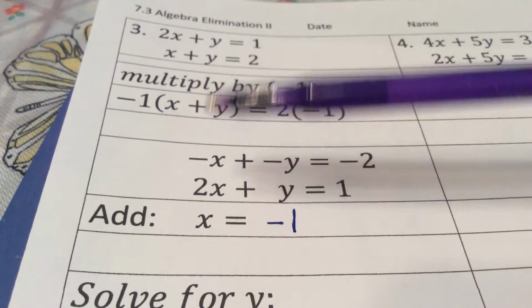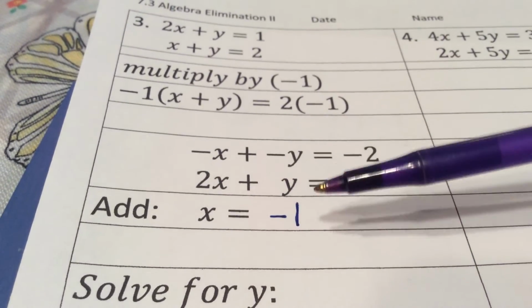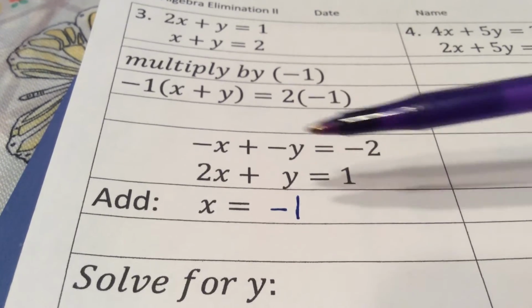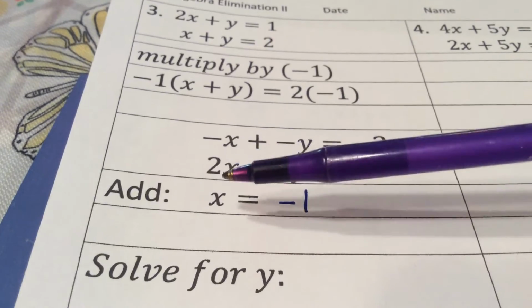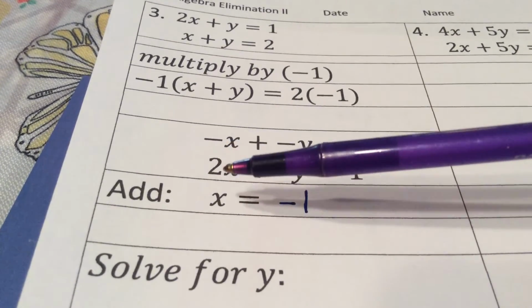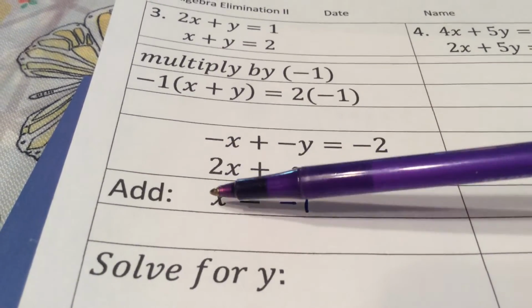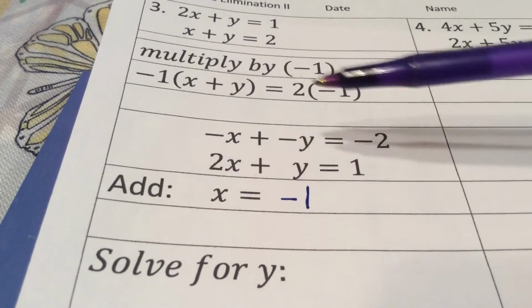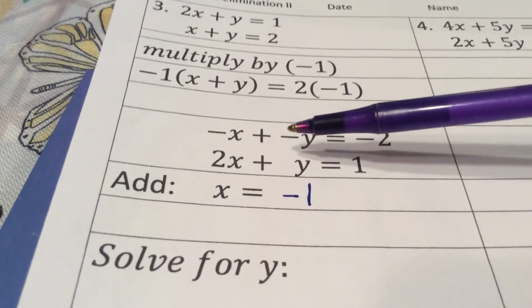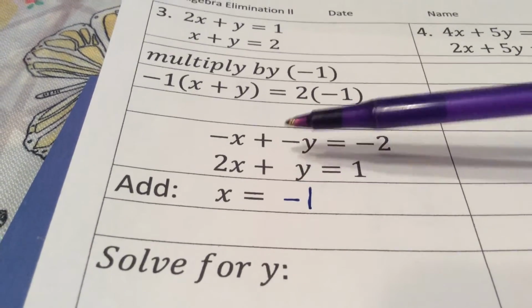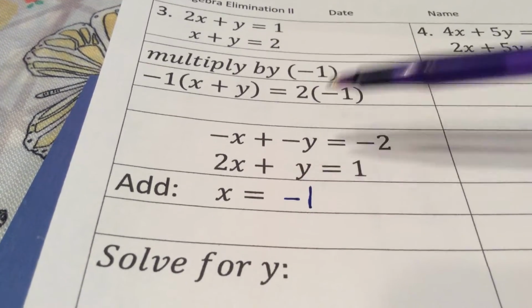And now let's copy down our other equation underneath that, 2x plus y equals 1. We're going to add these two together. 2 minus 1, or -1 plus 2, gives us a positive 1x. Over here, -2 plus 1 equals -1. This -y plus y, they cancel each other out.